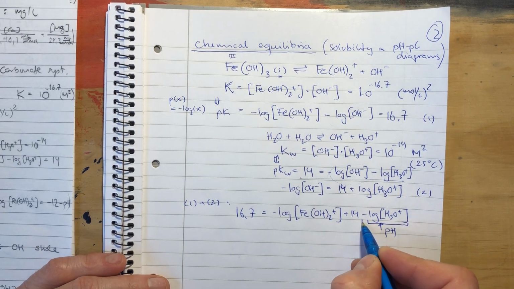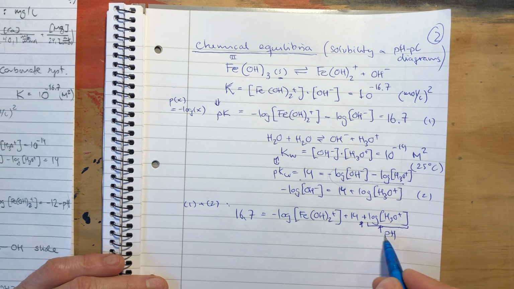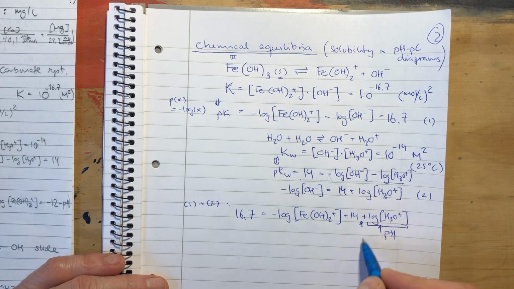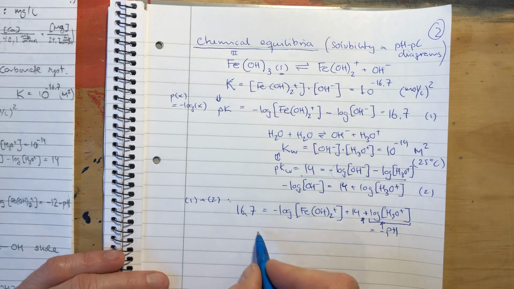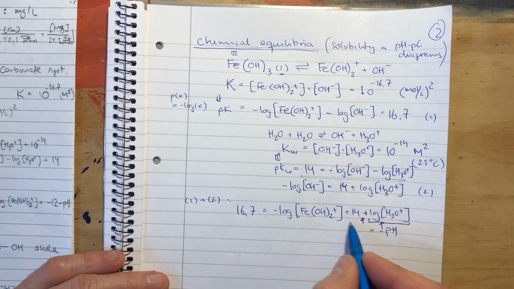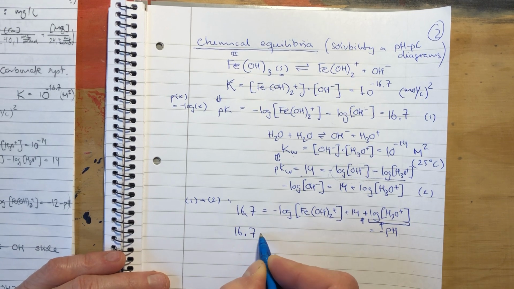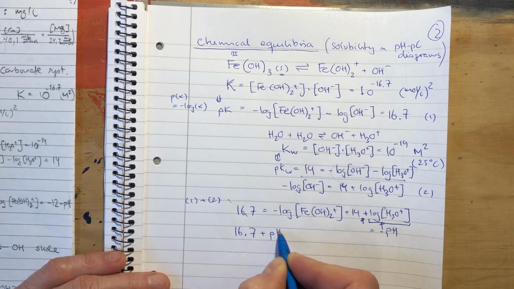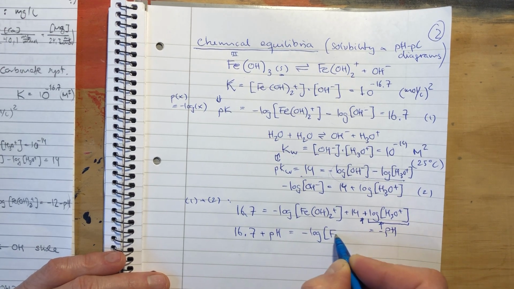I should have a plus when I moved it over, but the pH is the minus log, so this is equal to minus pH, if you like. So I can write, adding this to both sides of my equation, 16.7 plus pH equals the minus log of the concentration of the component.